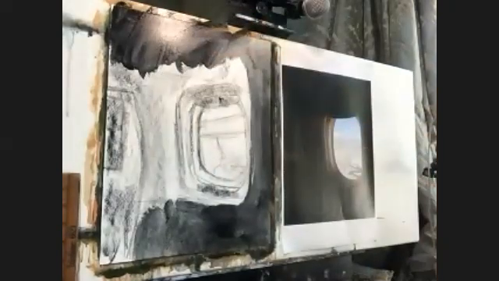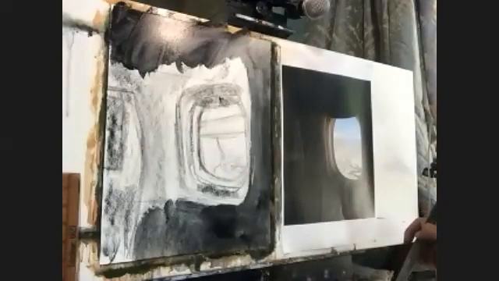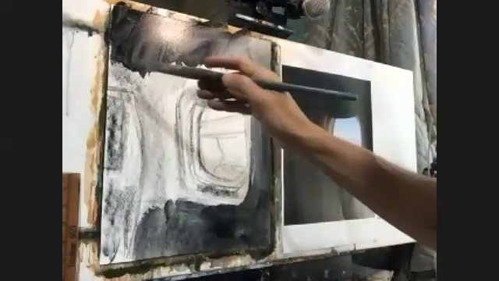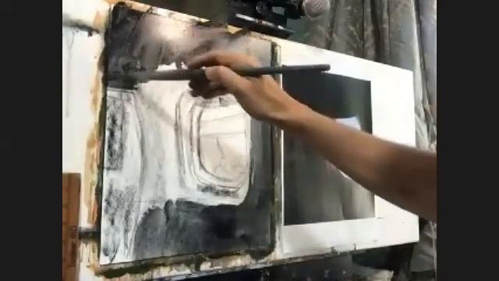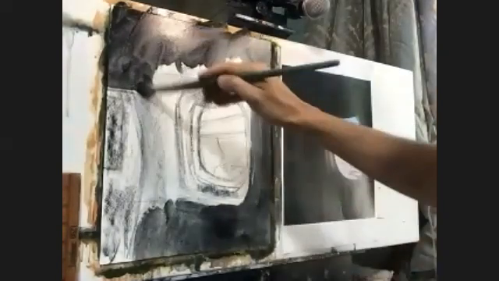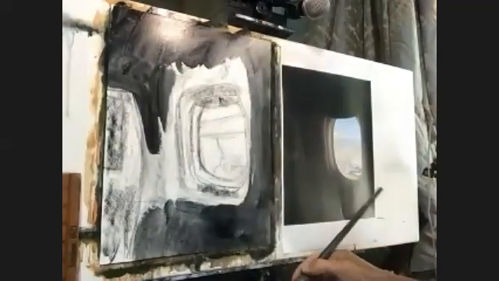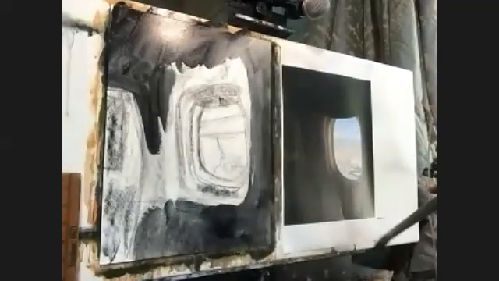Chromatic black is not necessarily the name of a color. A chromatic black is any black that is made by two opposite colors. So I think this chromatic black from Gamblin is made by mixing a red and a green. And maybe Jen, if you want, you can tell us the red and the green.